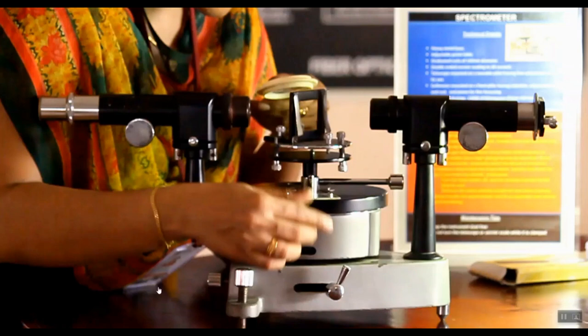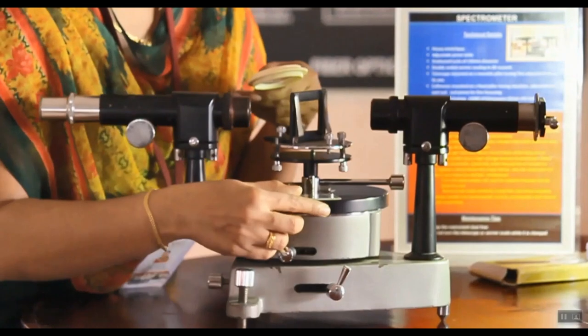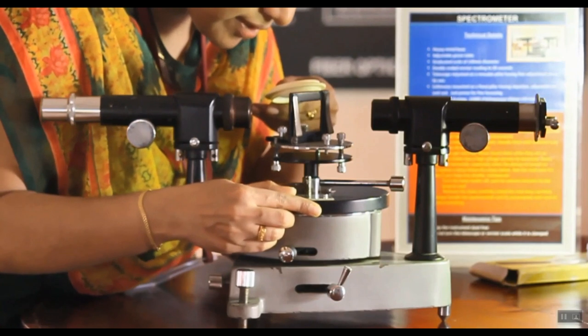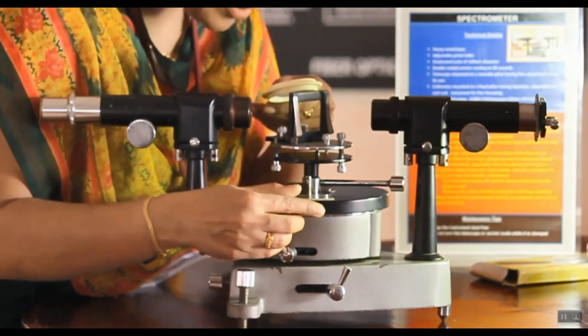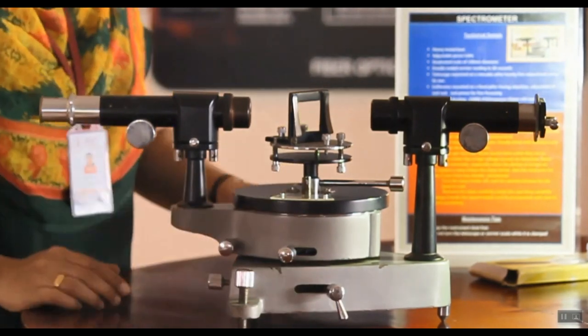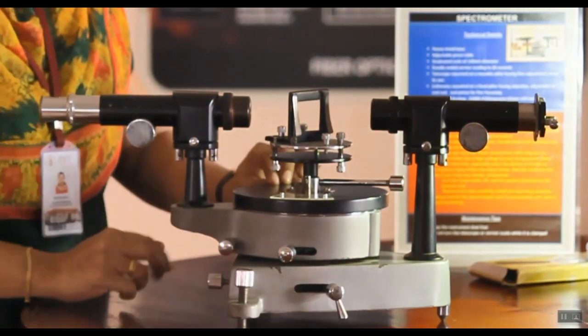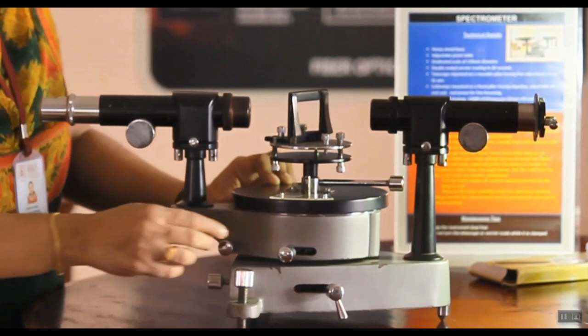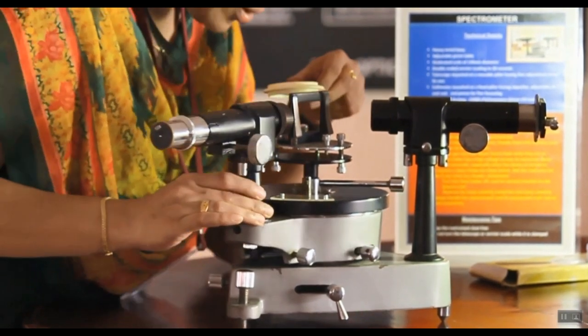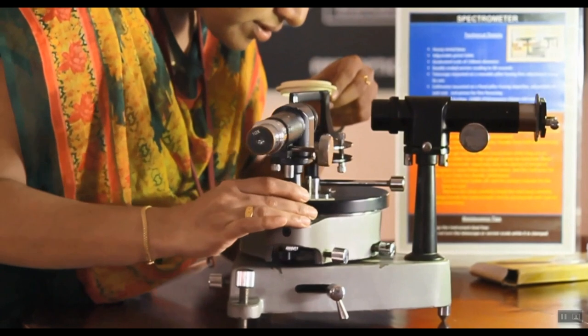To achieve that, unclamp the telescope and rotate it through 90 degree and then clamp it. So now 0, 0 of the vernier is set. Now we are going to unclamp that telescope and rotate it through 90 degree and then clamp it.